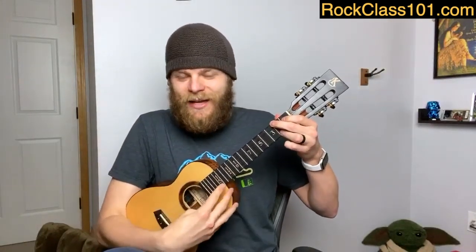Now, as we jump ahead a little bit, as I play through measure 5 and 6 here, it really starts to come out on measure 7. Because when we're here at measure 7, what we're going to be doing is playing the melody and the harmony at the same time and layering them together.